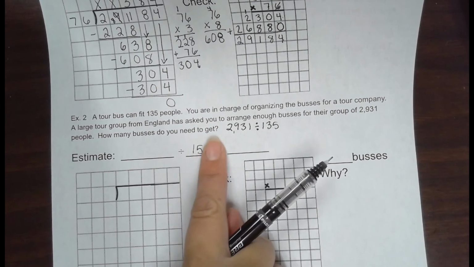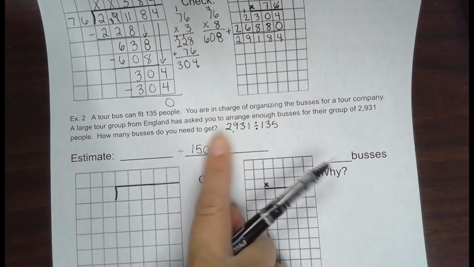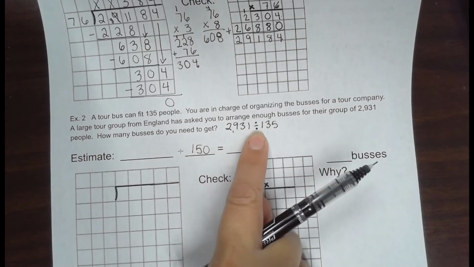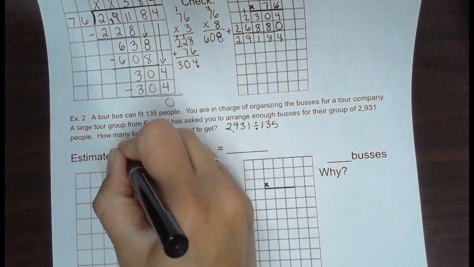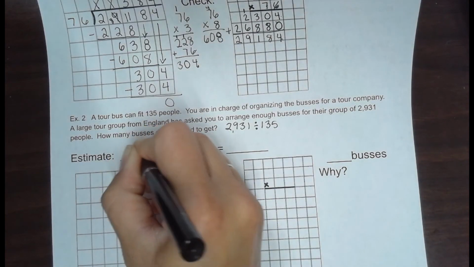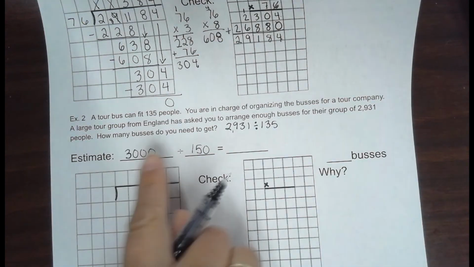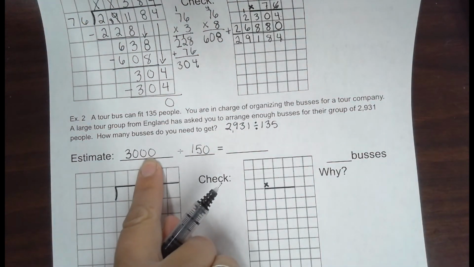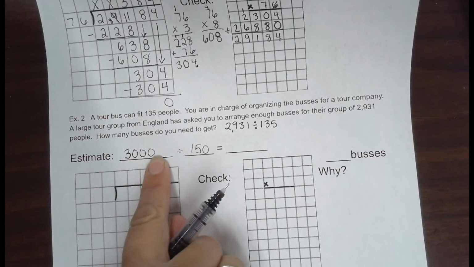Well, if I'm looking at just 15, I could do 30. So if I made this 30 with 2 zeros, 3,000, 150 will go into 3,000. So this will give me a close idea of how many buses we're going to need. Remember, this also has just zeros.